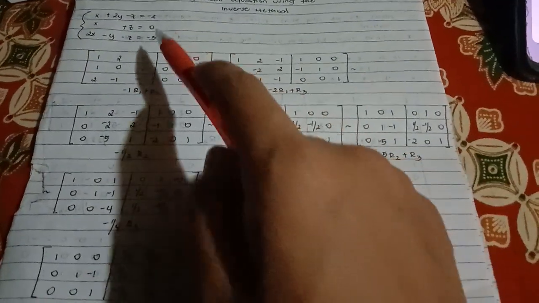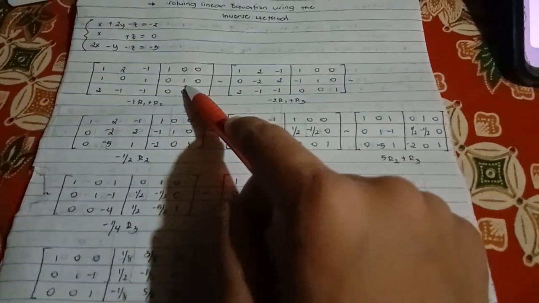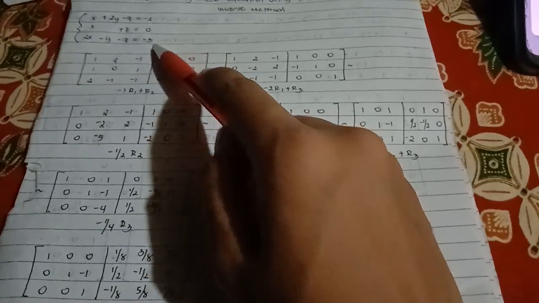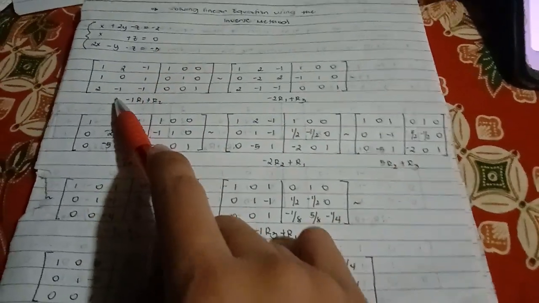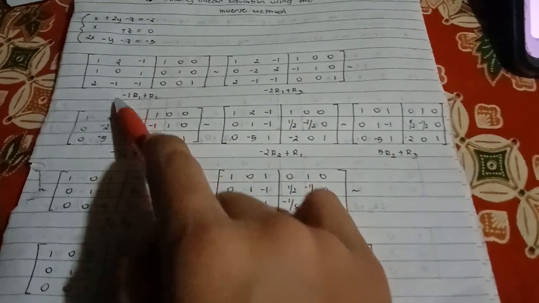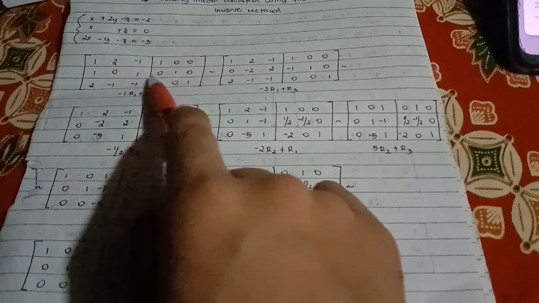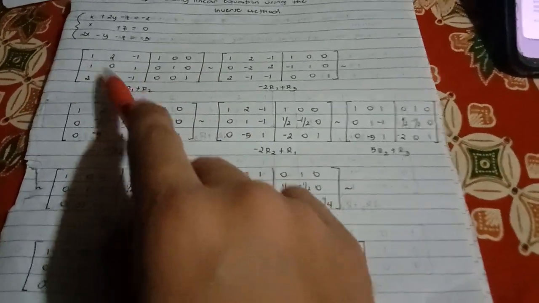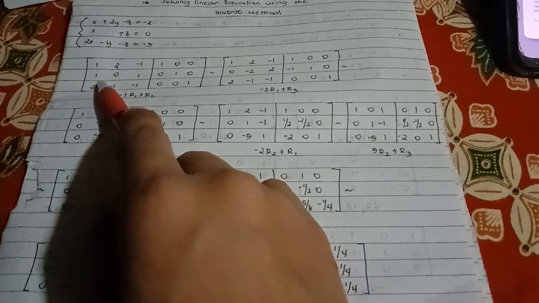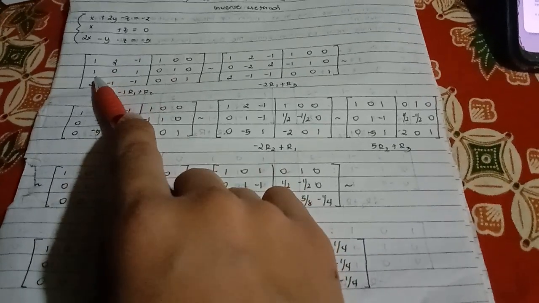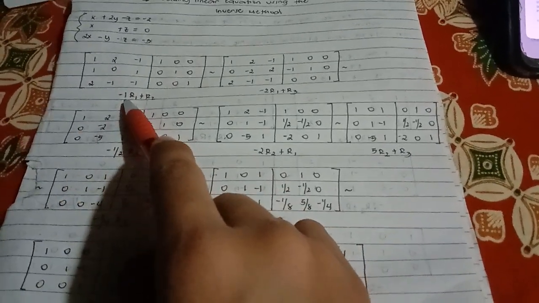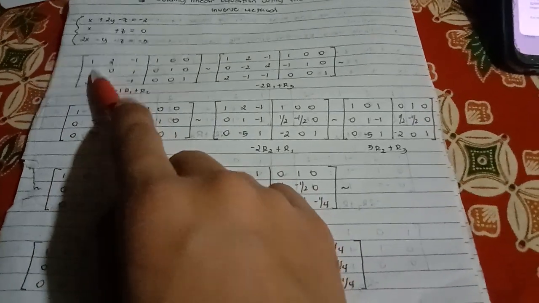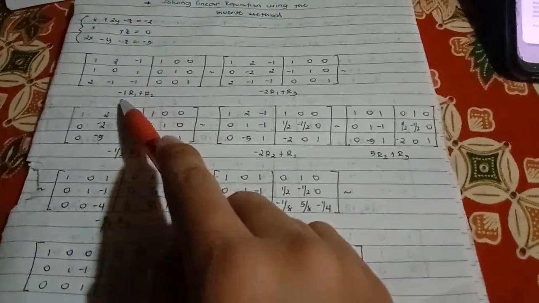Unlike the Gauss-Jordan method, where what we put on the right side is the coefficients, which is -2, 0, and -3. So to start, our goal is the second row. We need to make this 1 into 0. So -1 times 1 plus 1 is equals to 0.